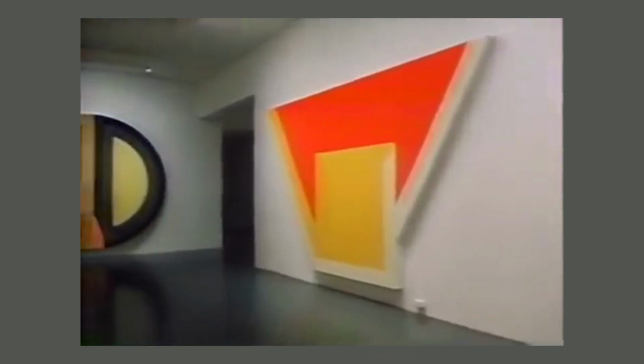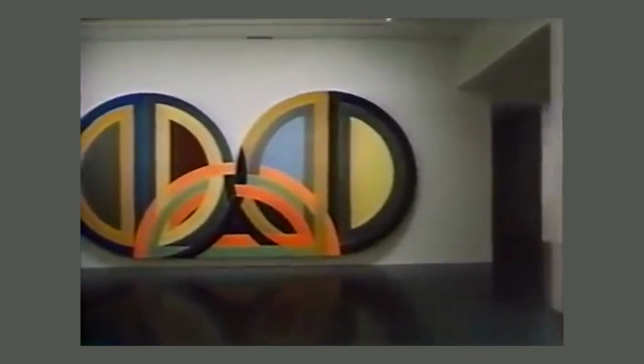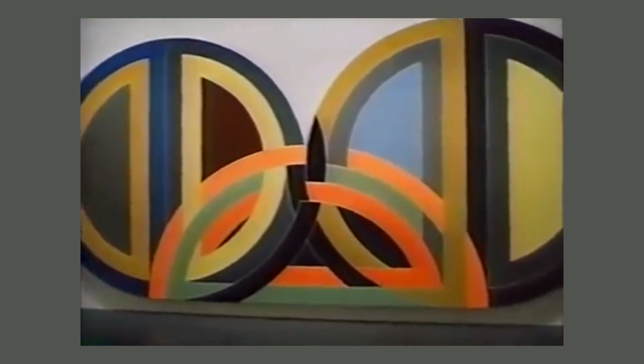I like the idea, thinking about flatness and depth, that these would be very hard paintings to penetrate. All of the action would be on the surface.